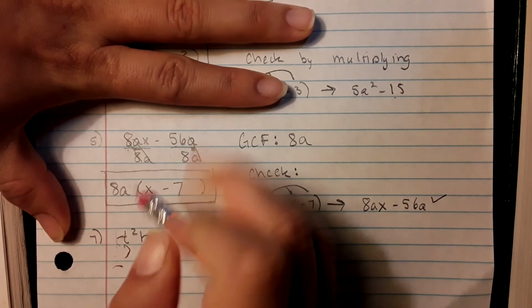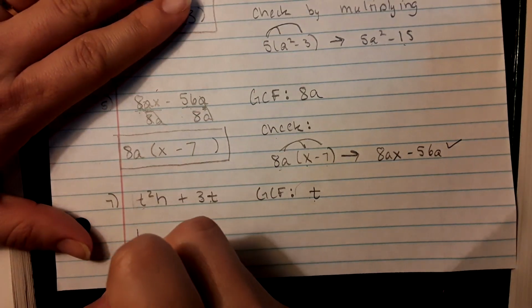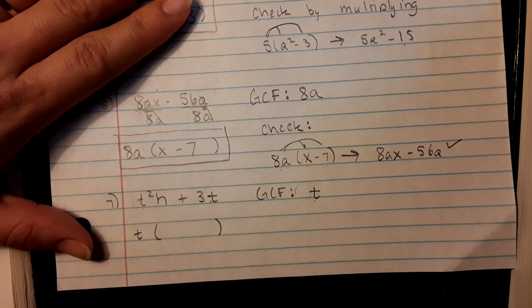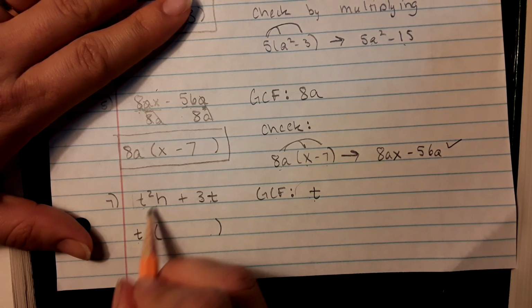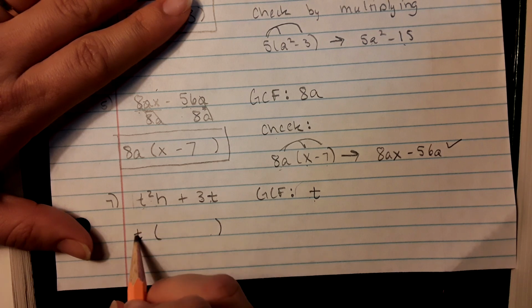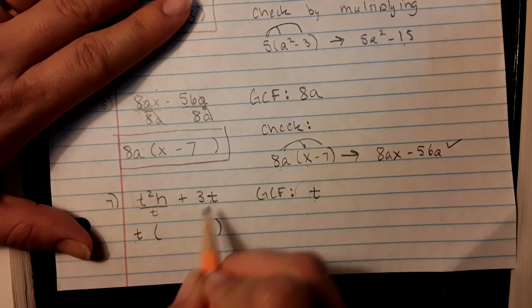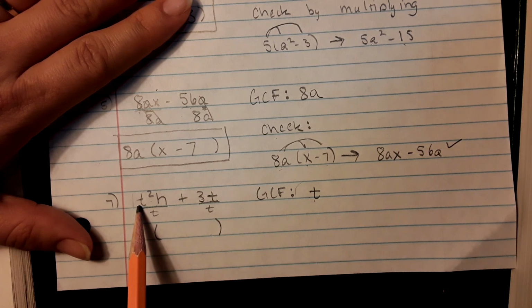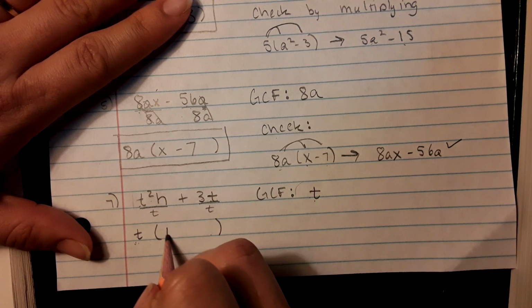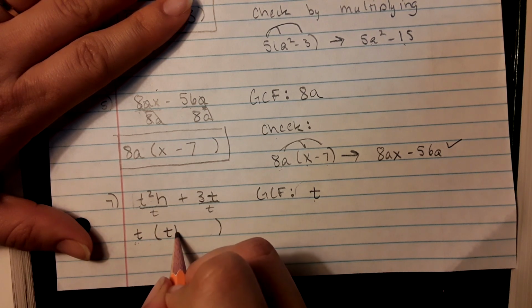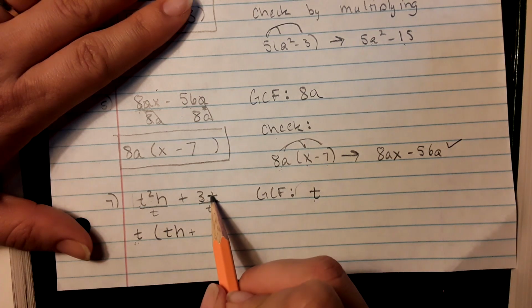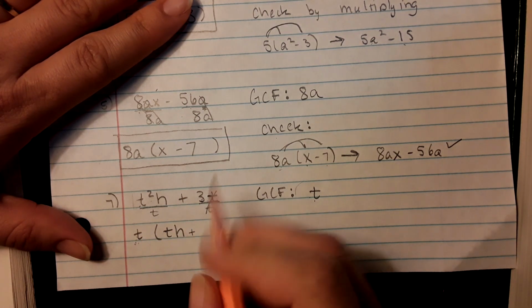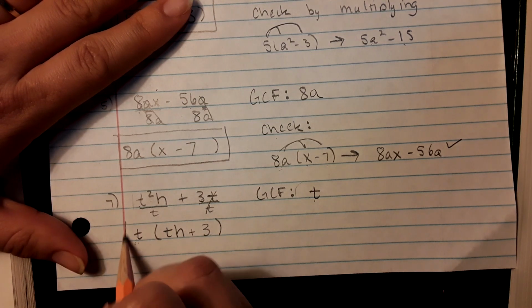You don't have to put a 1 here. So I'll put a t outside of parentheses. Inside of the parentheses is what would remain if I were to divide a t out of both of these terms. So if I have t squared h and I'm taking 1 t out, I'll be left with t, and the h remains. I had 3t and I'm taking a t out, so all I have left is 3.